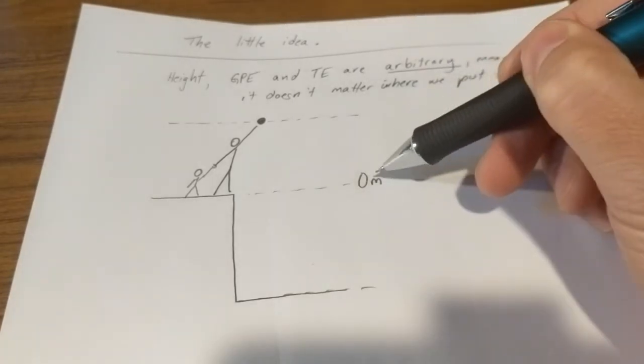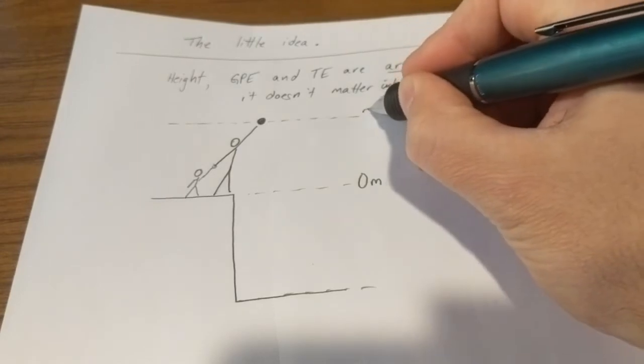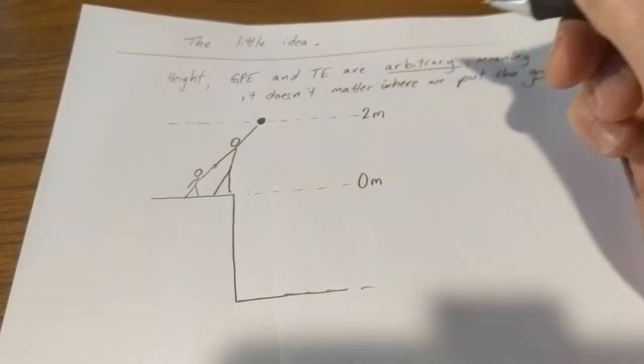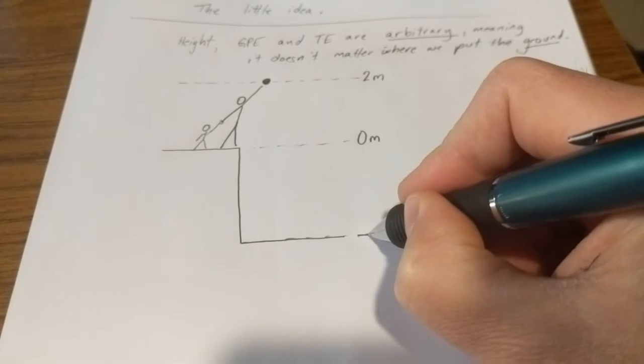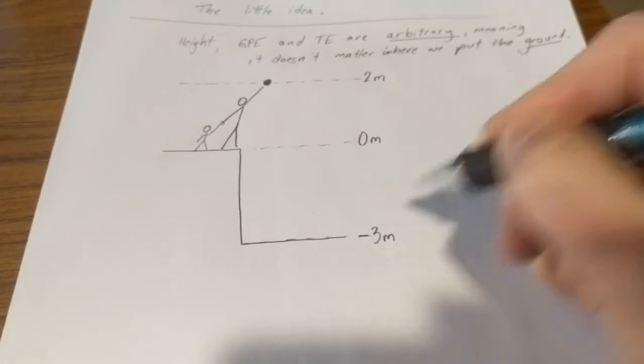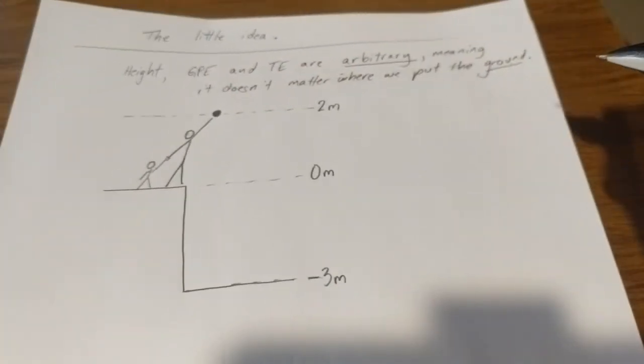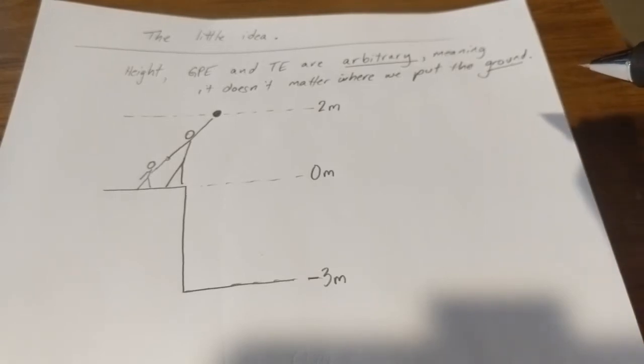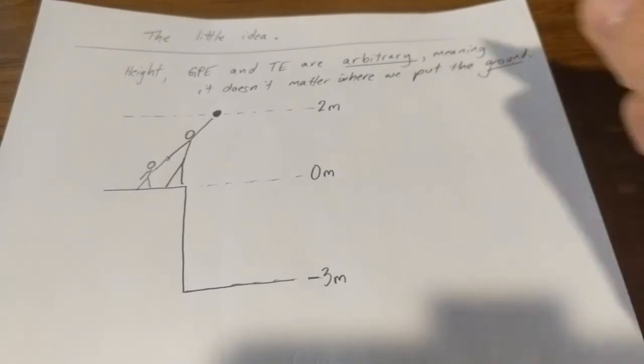If that's the case, then the ball is at the 2 meter mark, and the ground is actually at the -3 meter mark. This is going to affect our numbers, but won't ultimately matter in terms of being able to figure out things like how fast the ball ends up moving at any location.